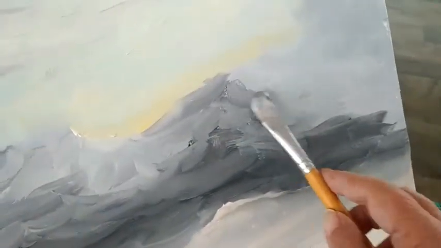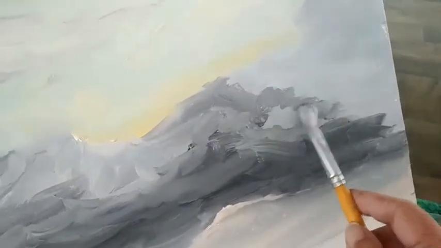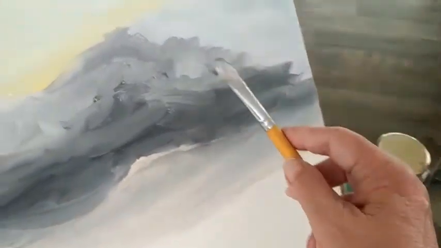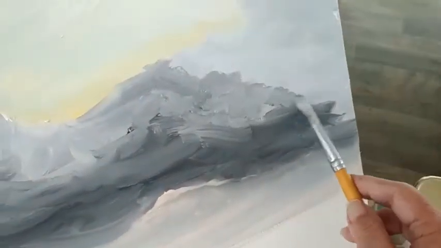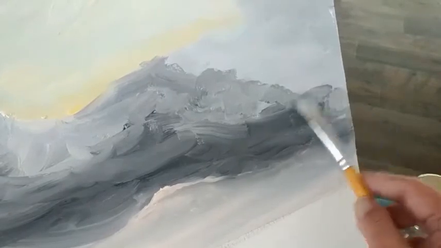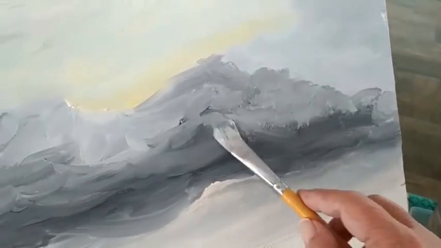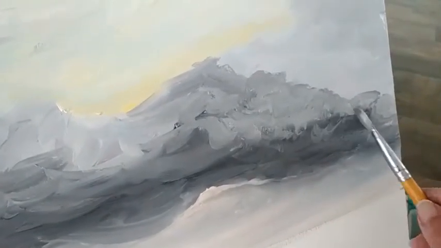Some of the Payne's grey, bringing it in this side again. And I'm still holding my paintbrush like this because then it prevents me from making little clumps, bolletjies.